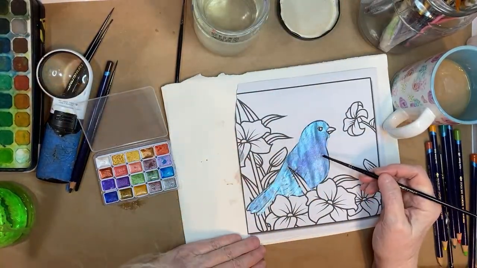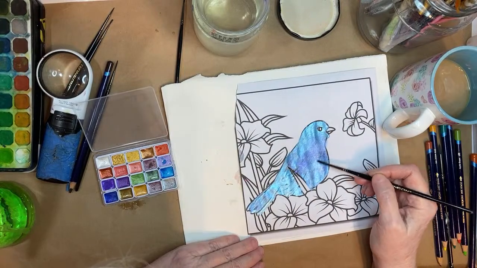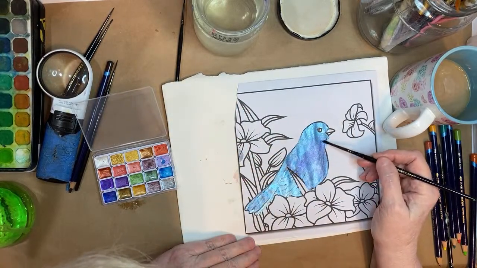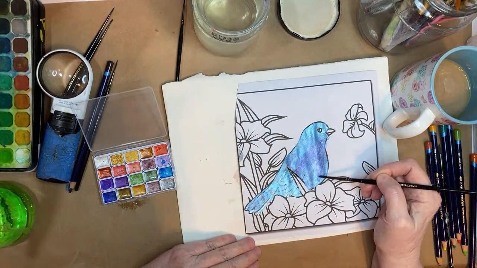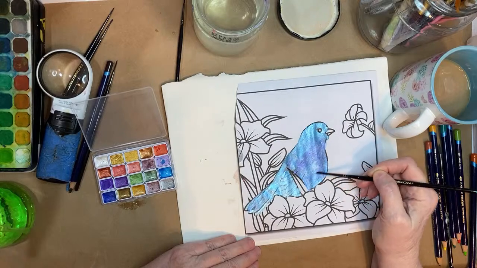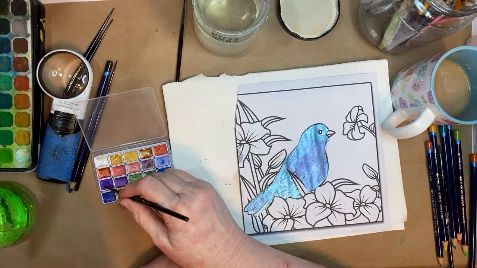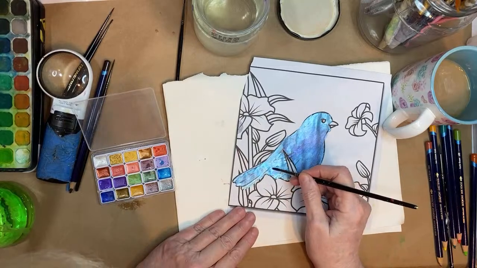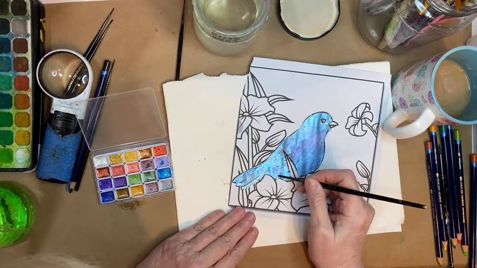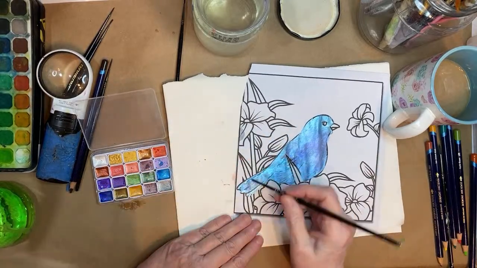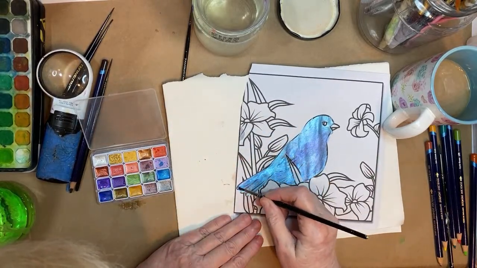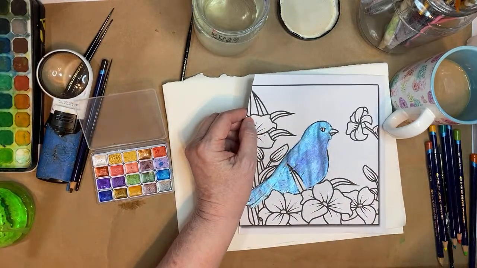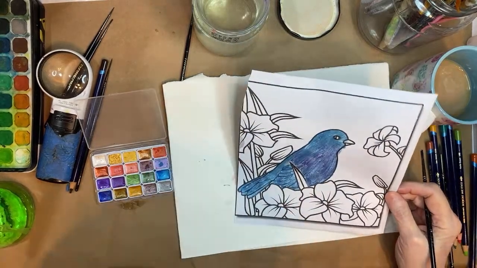I'll add a little purple in there and see. Might not show up, but I do love that metallic.